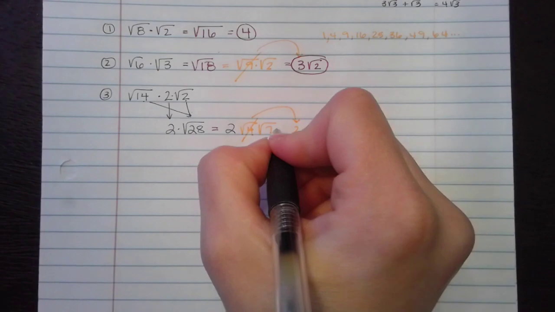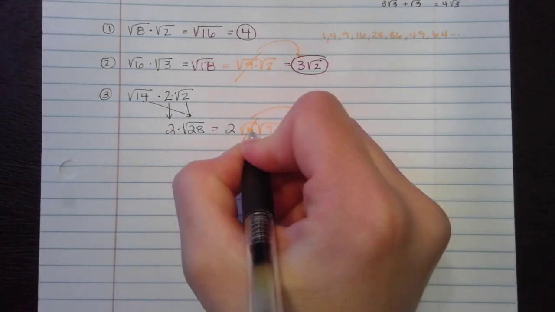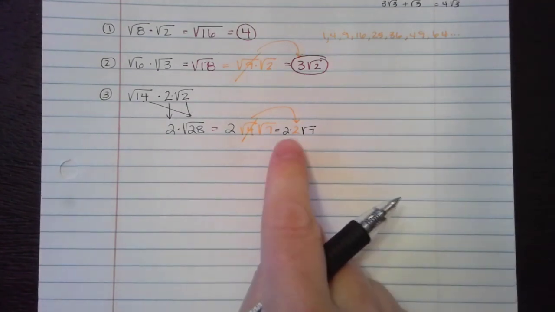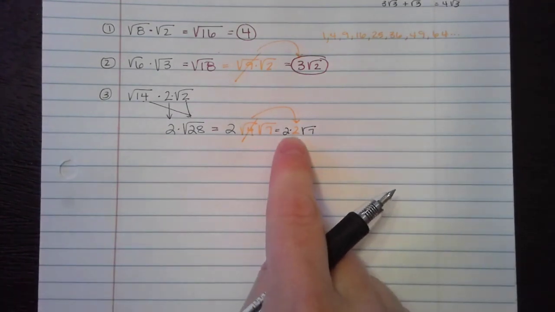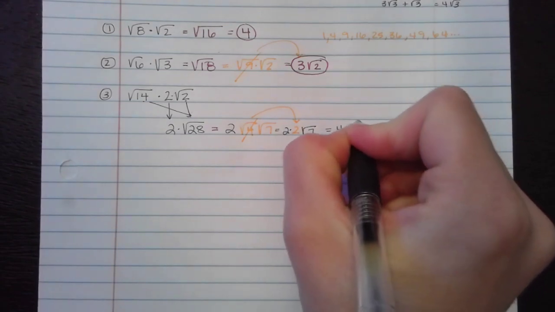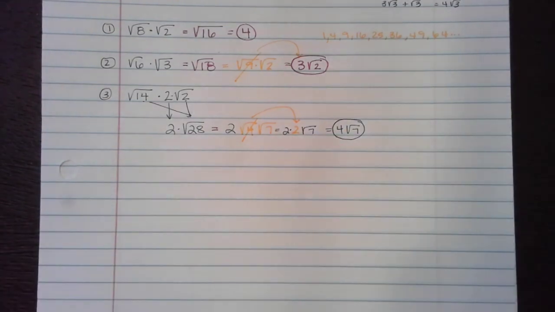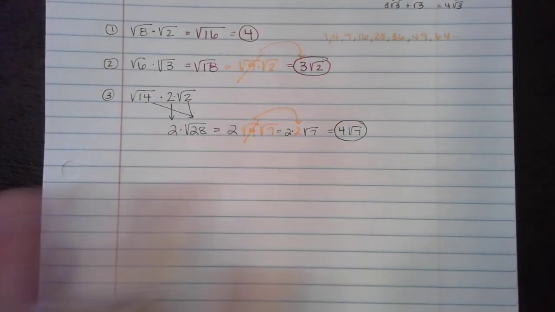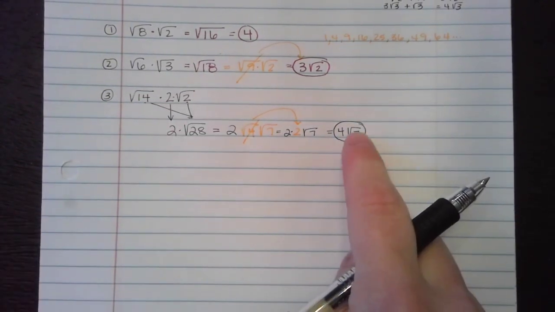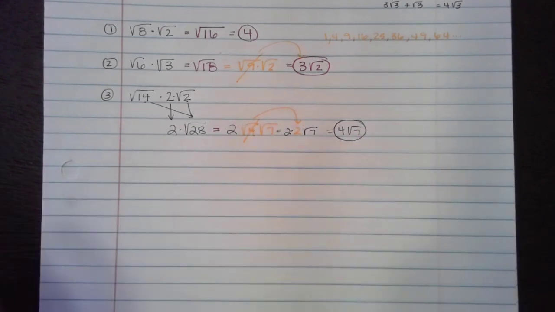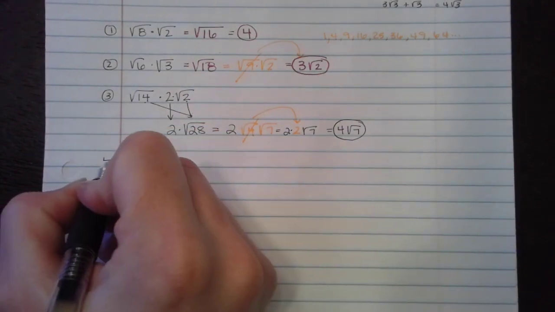Oh no, I kind of ran out of room. That's okay, I'll make it work. So 2 times the square root of 4, which is 2 times 2, square root of 7. And what is 2 times 2? I can multiply those coefficients together, which is 4 roots of 7. And that's your simplified answer there. So not very simplified, 2 radicals, things were in the wrong order. Here we have 1 radical, I can't simplify the radical, there's 1 coefficient. We're good to go.